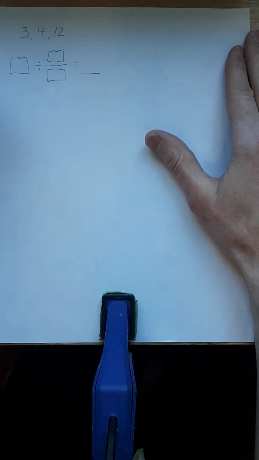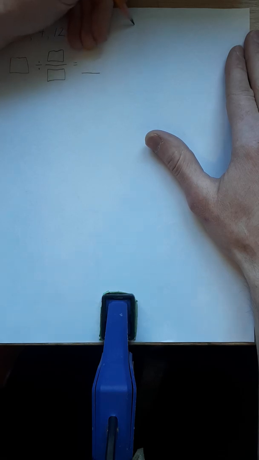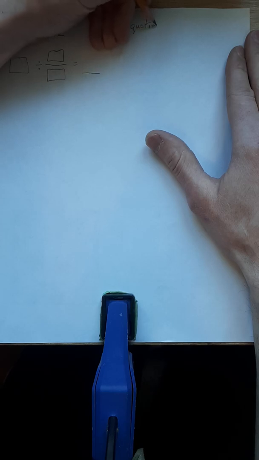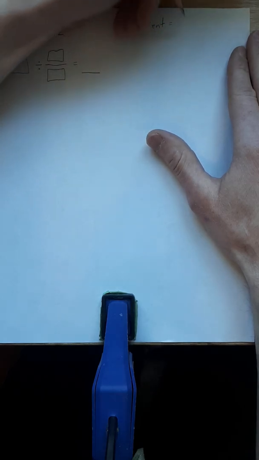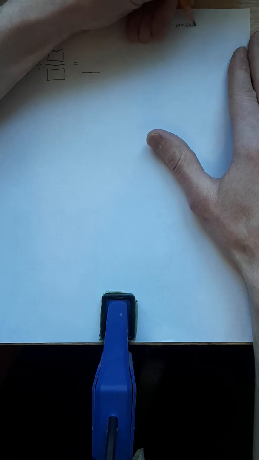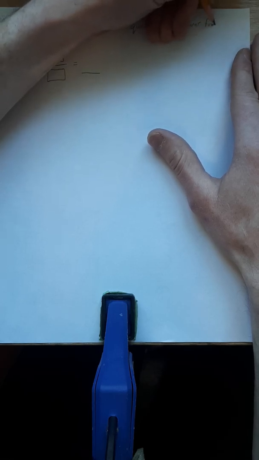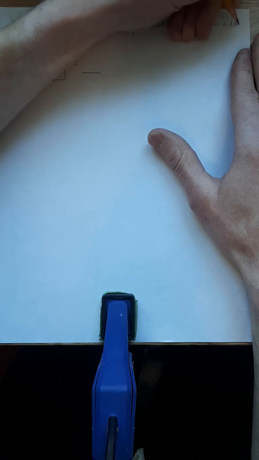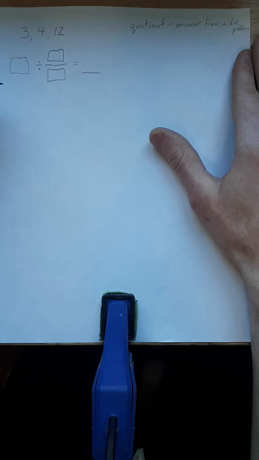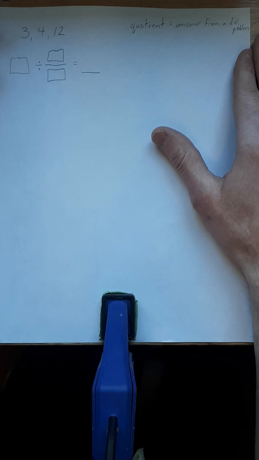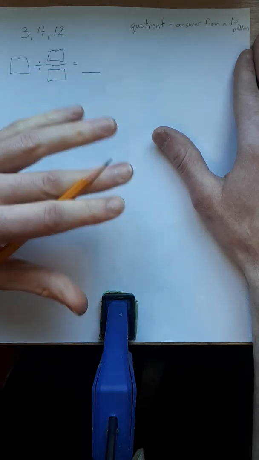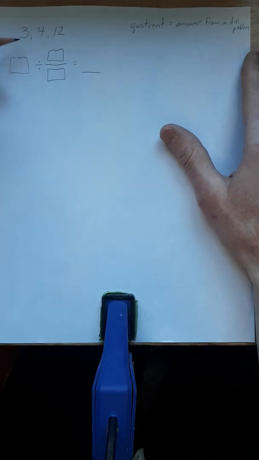So one thing that we need to know first of all is the terminology. A quotient means the answer from a division problem. And we also need to know a little bit about fractions. So we need to think about what is our smallest fraction going to be, what is our largest fraction going to be if we're using these three numbers.